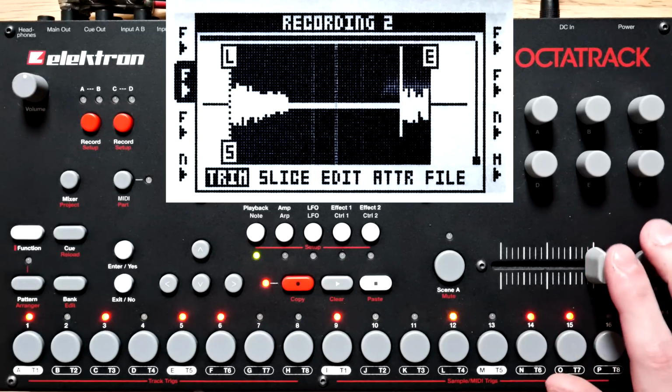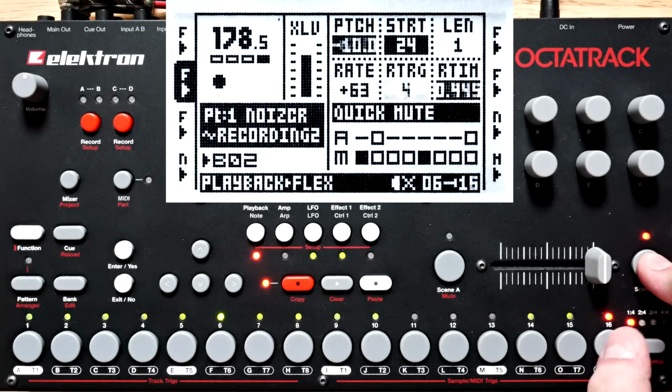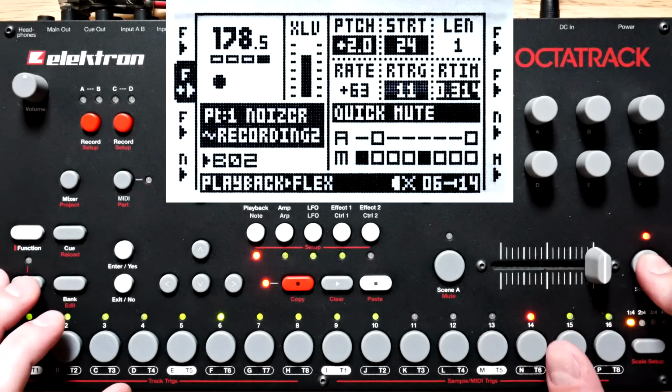There are many sounds in this track breakdown that don't exist in the final performance of the track because the scene changes will interact with each other.